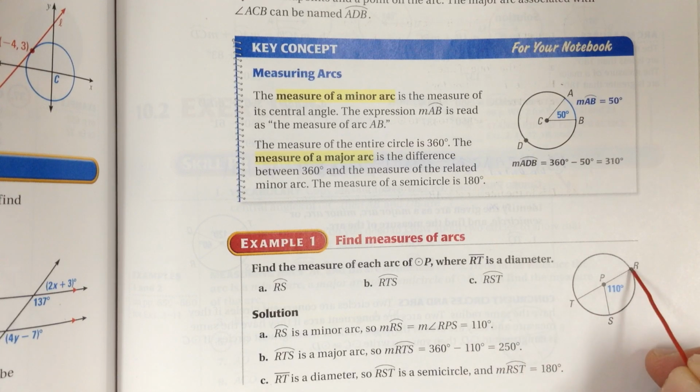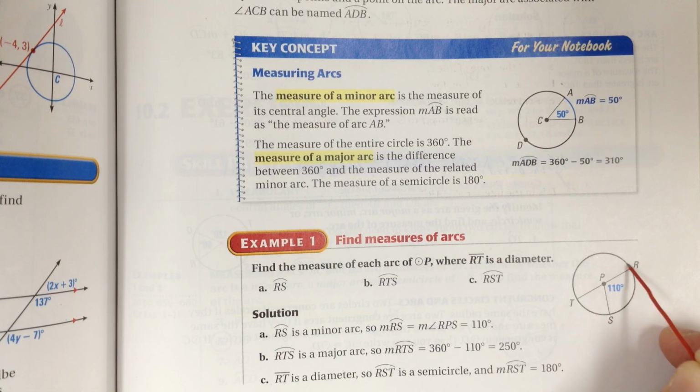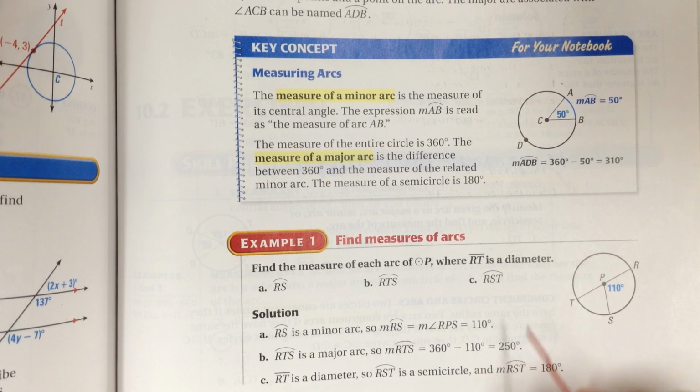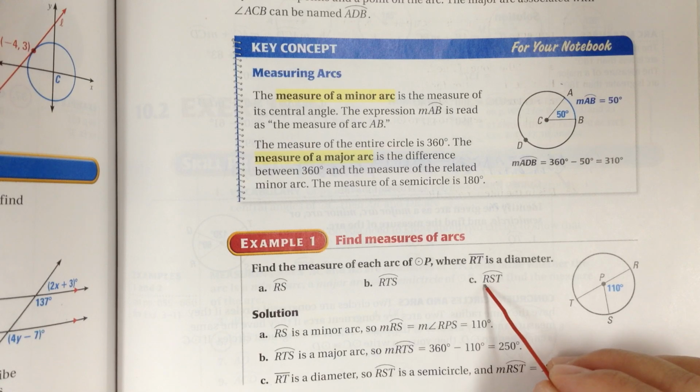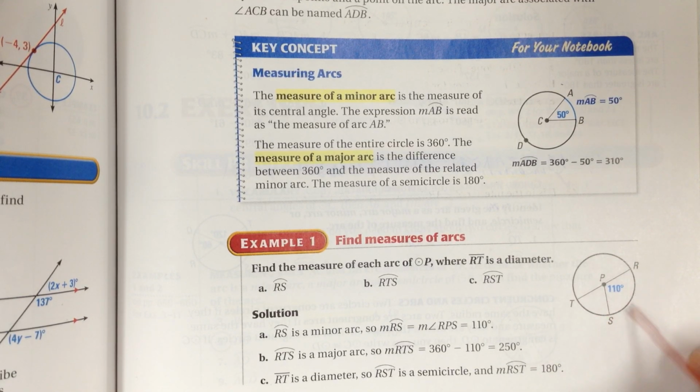Then arc RTS: 360 minus 110 will give you 250. So again, 360 is the whole entire circle, and minus 110 will give you this part over here. So 360 minus 110 gives RTS as 250. Next, you're looking for arc RST. Since RT is a diameter, this is a semicircle, and a semicircle is half of the circle, so it'll be 180.